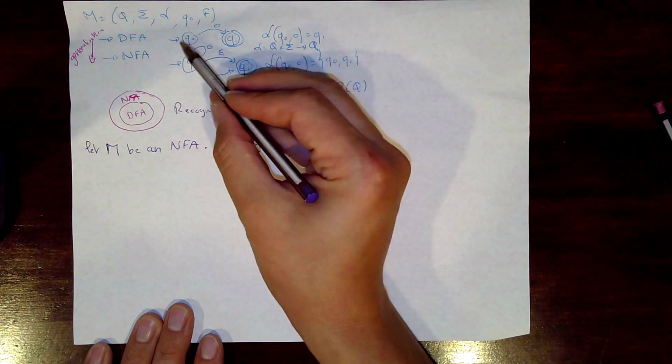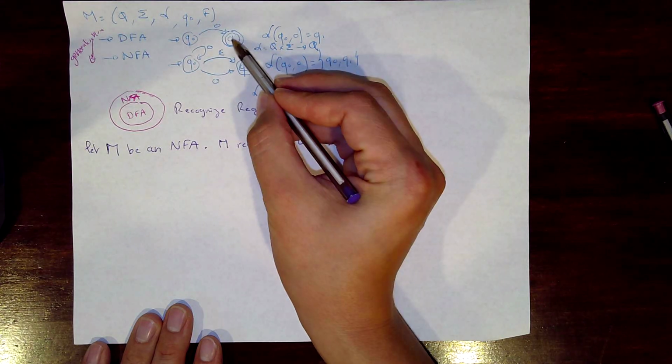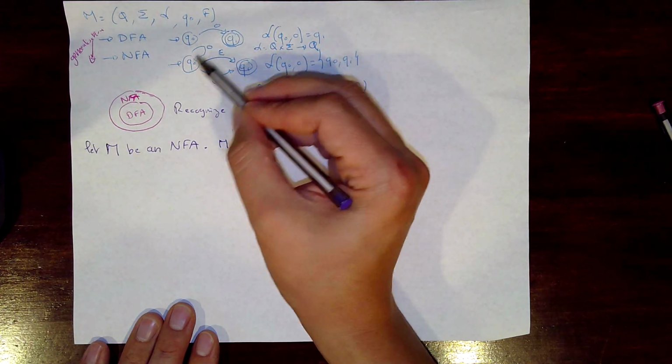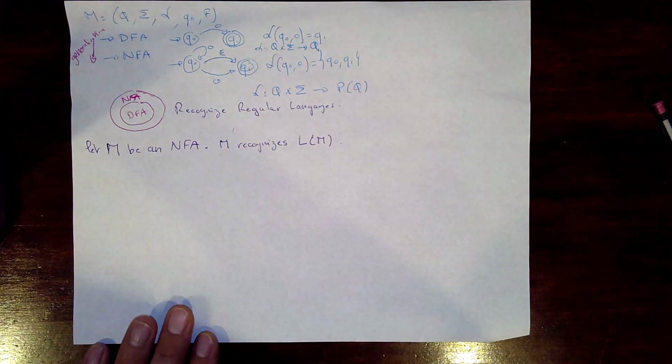Here, for instance, in this case, it recognizes only the string 0. In this case, it recognizes any string composed of zeros.